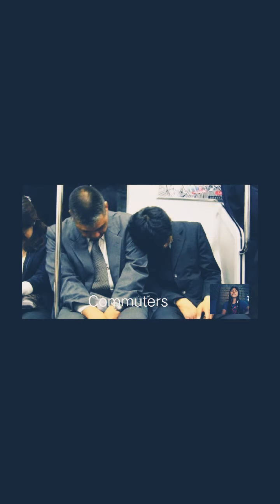Of course, in the first image, the commuters, without the title, we could validly read the two men as having their heads down for prayer, or as being literally drunk.